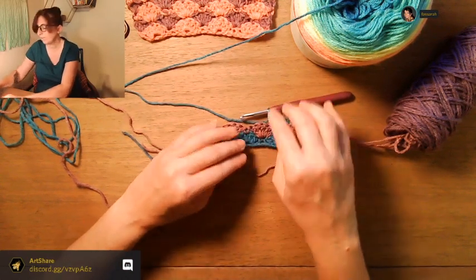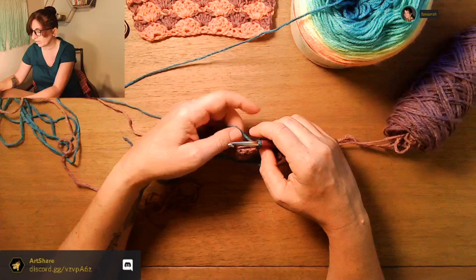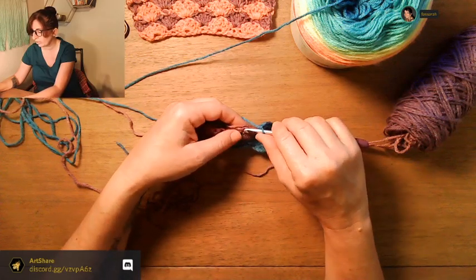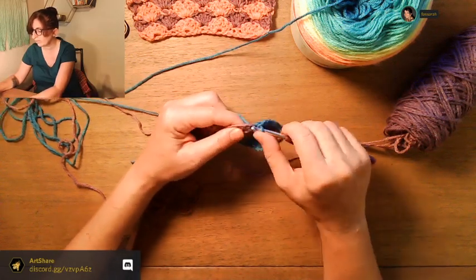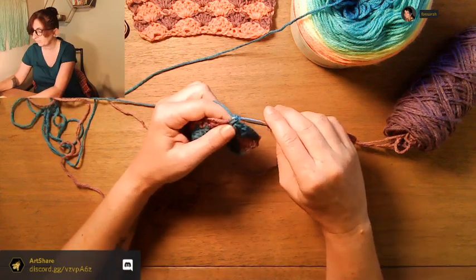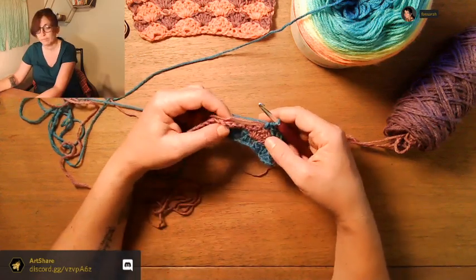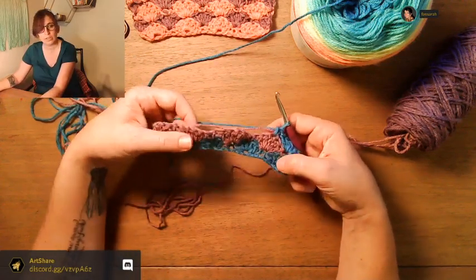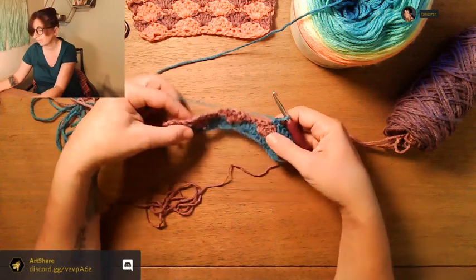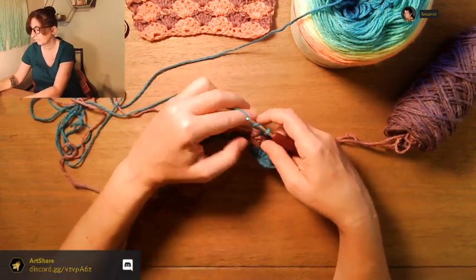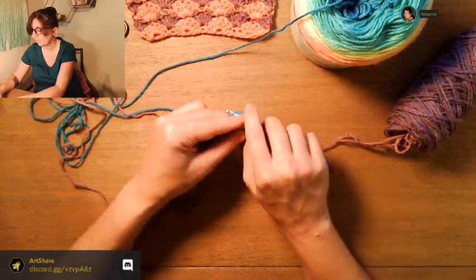So we did 5, and then we are going to just do a little single crochet in the top of that next shell. Meanwhile, we're carrying that purple along with us. So I'm going to do 5 more.